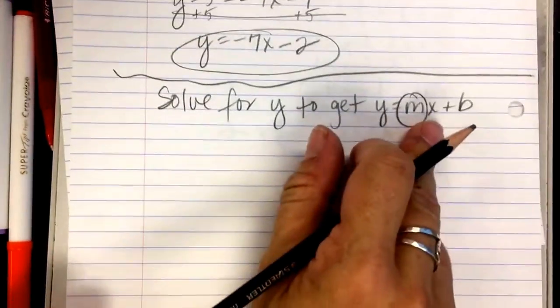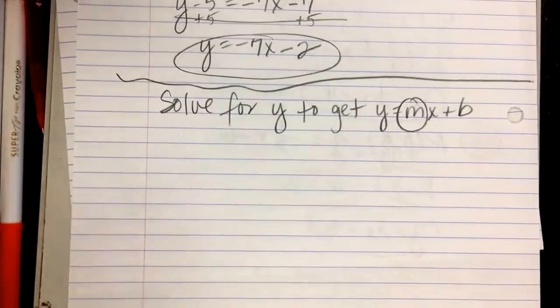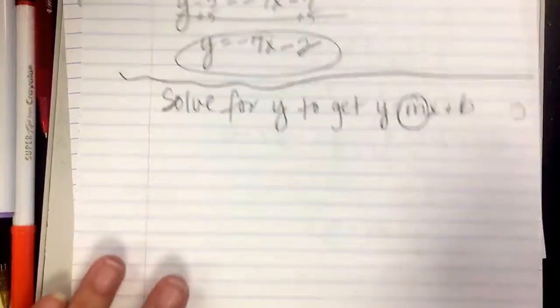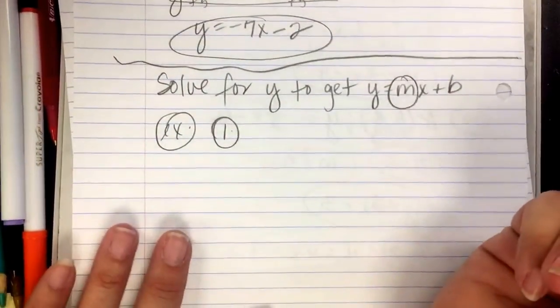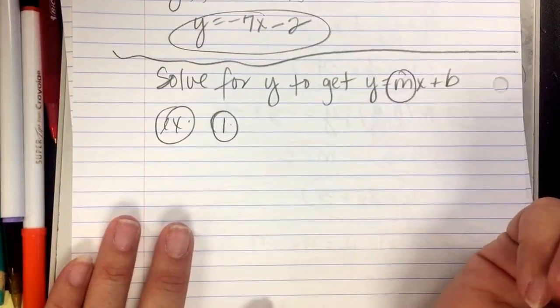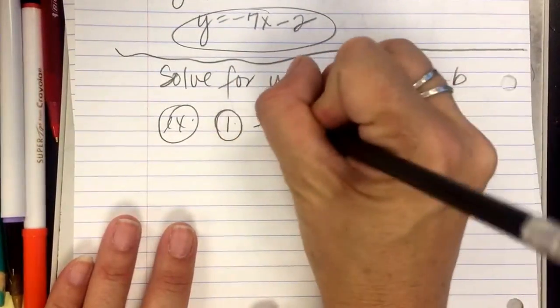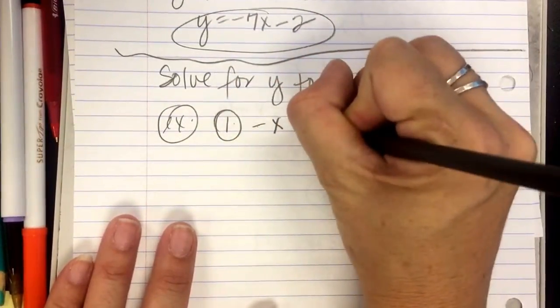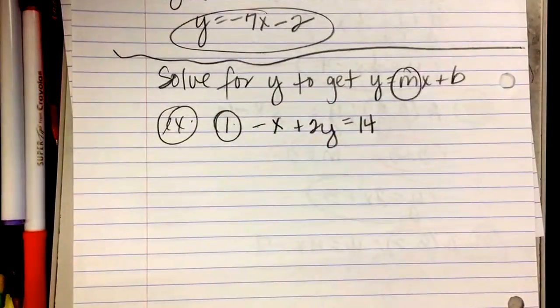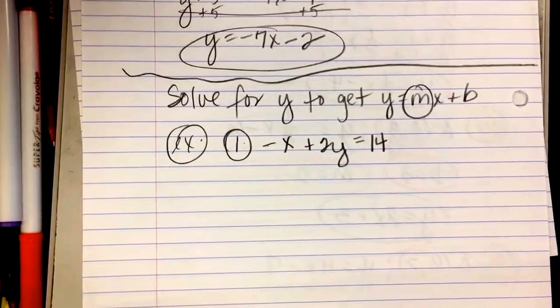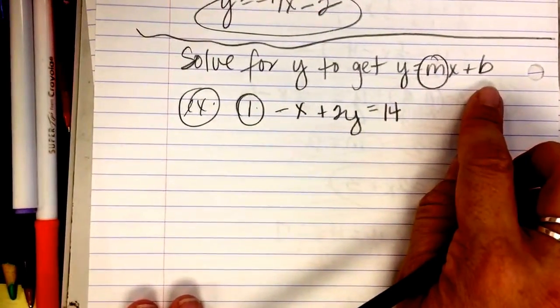So if you've got something that's not in y equals mx plus b and you need the slope, you have to go back and solve it for y. We're going to do a couple examples together. First one, negative x plus 2y equals 14. The slope is the number that's stuck to x, but only when it's in slope-intercept form.